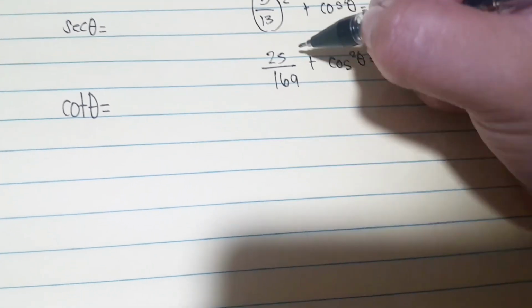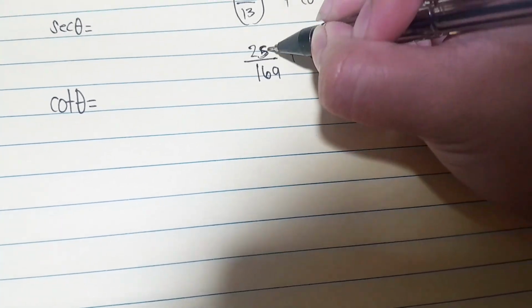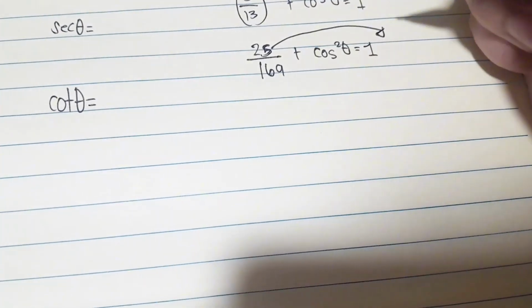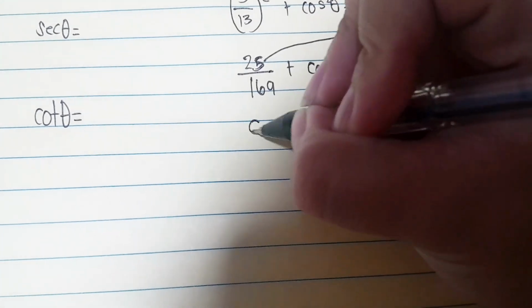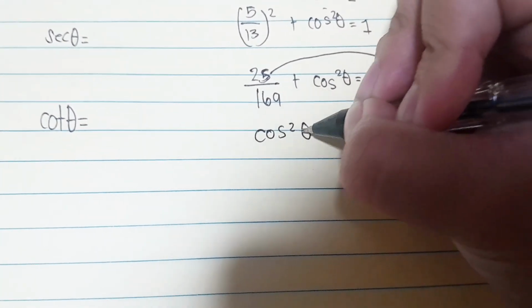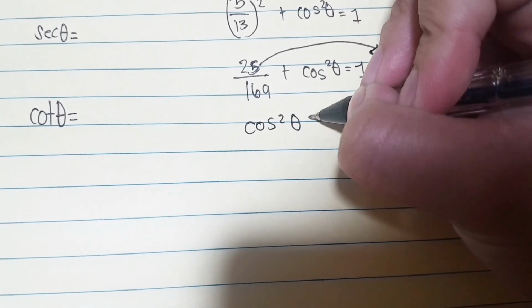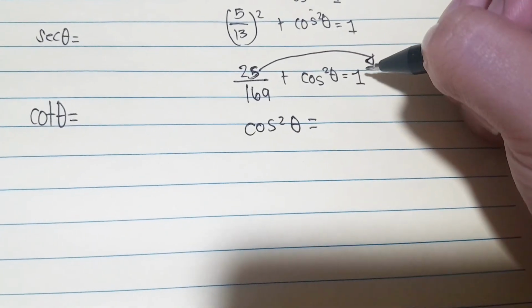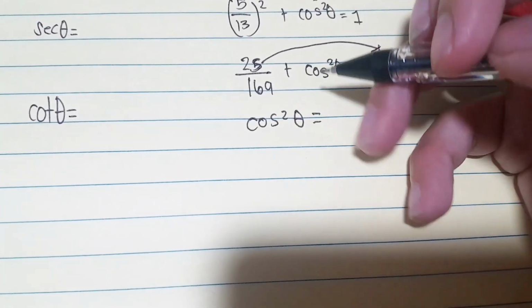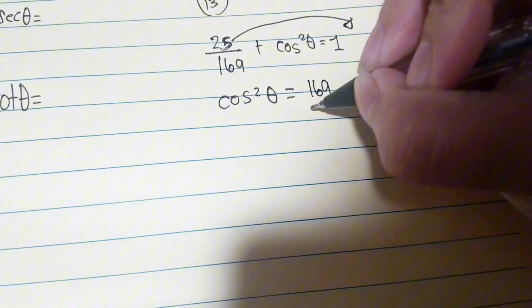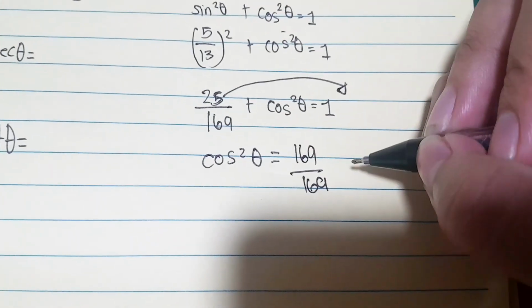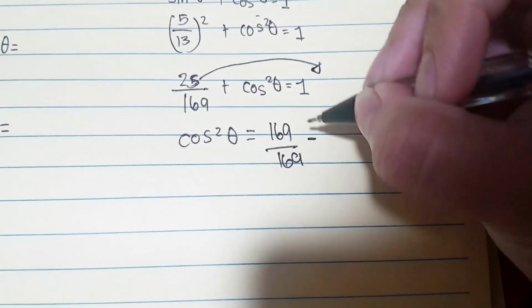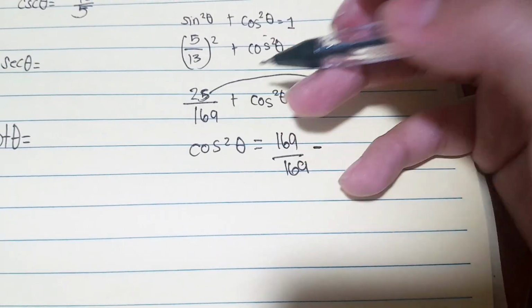Then, itong 25 over 169 na to, i-transpose lang natin siya sa dulo or ipagko-combine lang natin yung like terms. So, cos squared theta is equals to, tapos, itong 1, pwede natin siya gawing 169 over 169. Since, ang magiging value niya lang din is 1. Tapos, ima-minus natin ngayon. Since magiging negative siya kasi tinranspose natin siya.